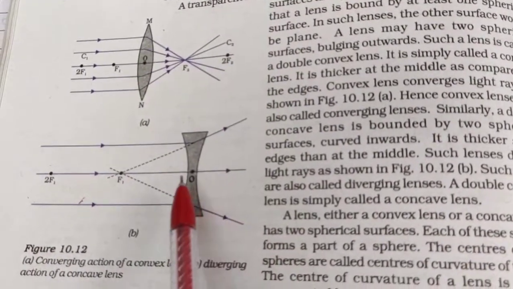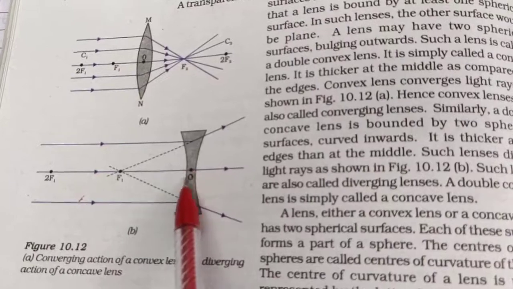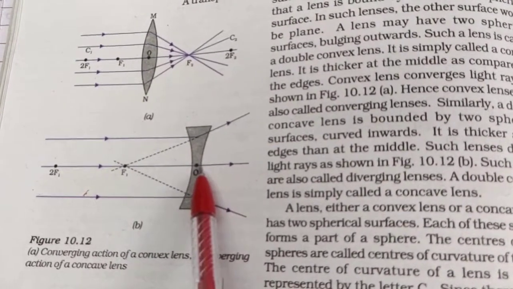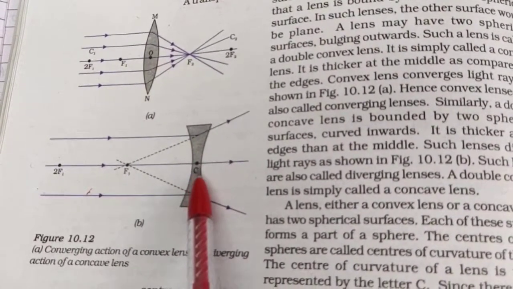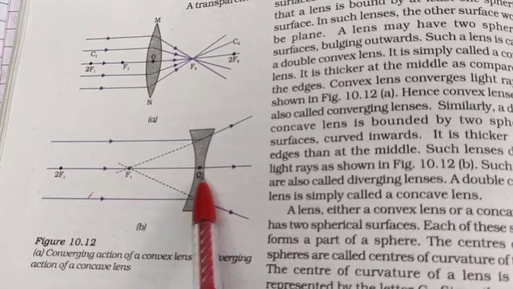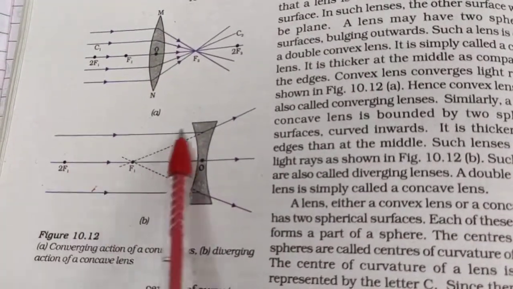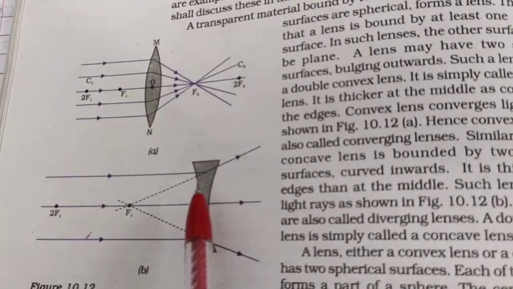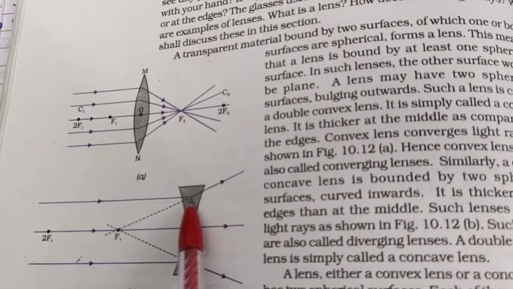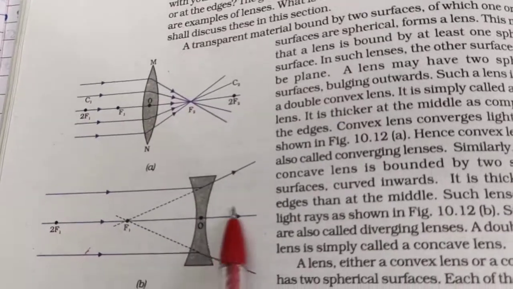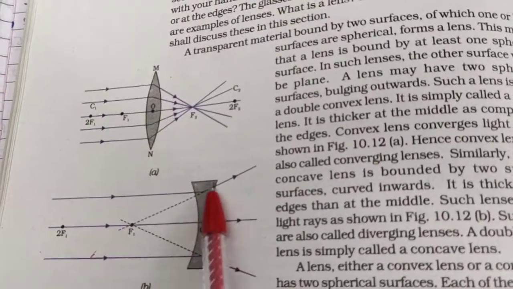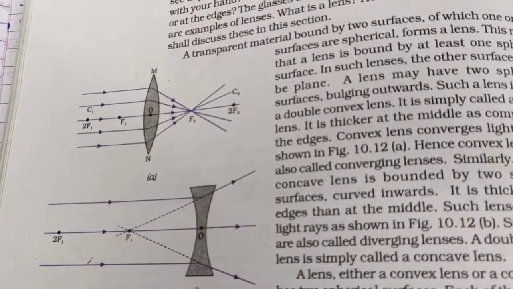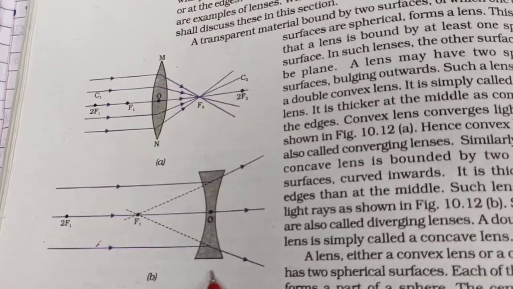That it is thicker at the edges and thinner in the middle. These types of lenses are called diverging lenses, because you can see from the figure that the rays of light after refraction are getting diverged. So that is why this concave lens is also known as a diverging lens.